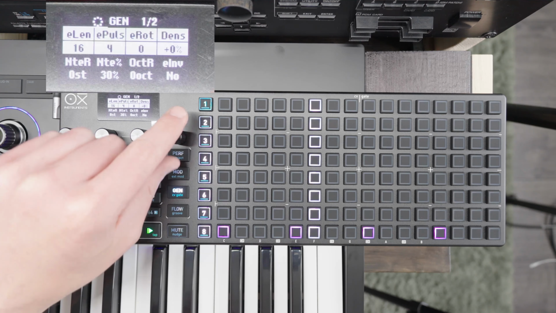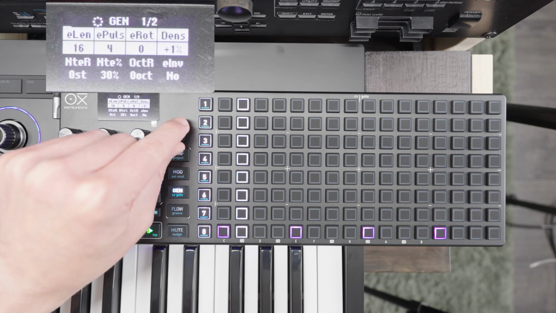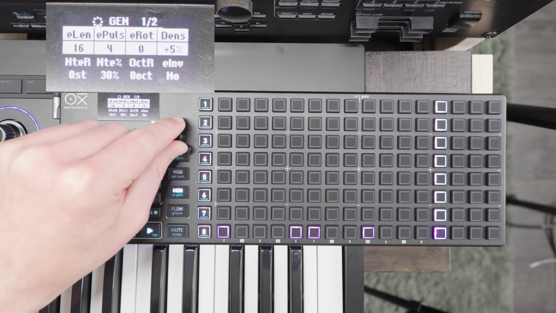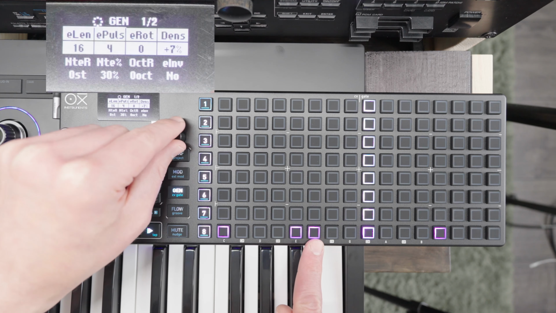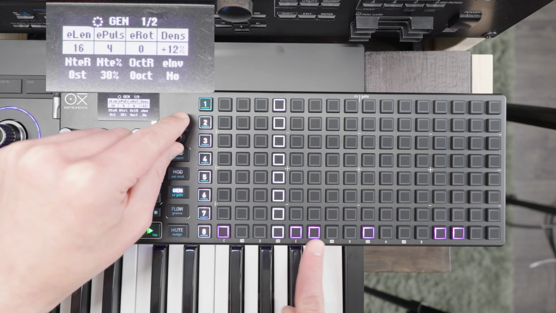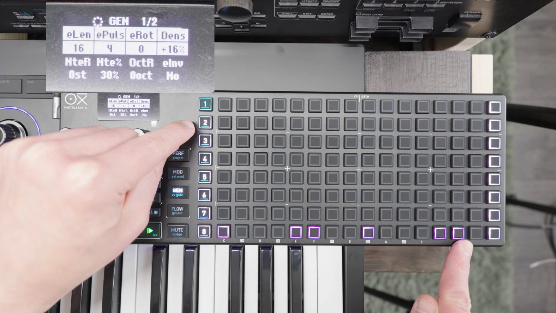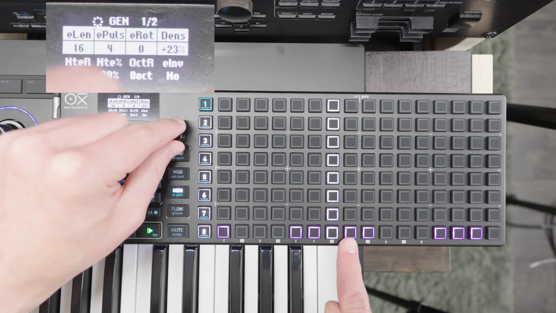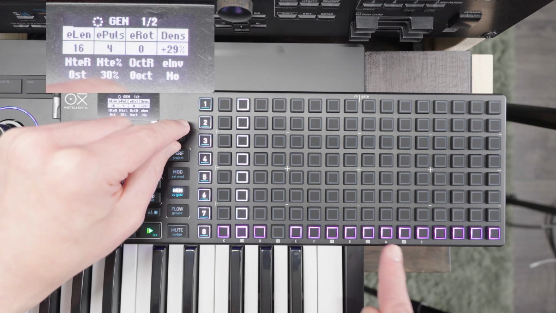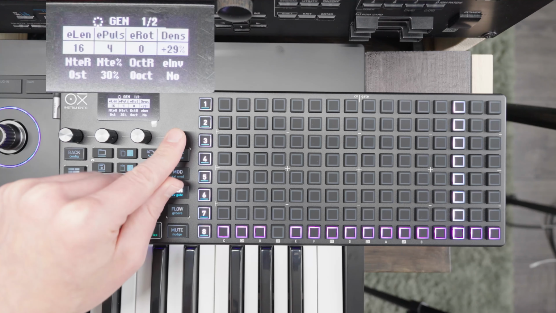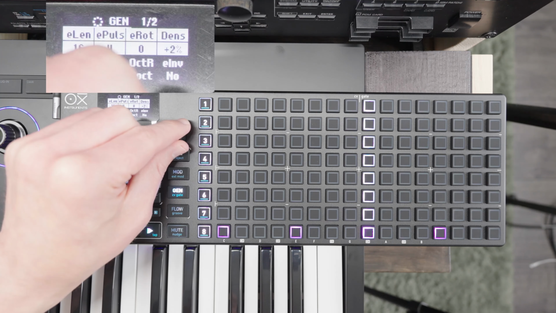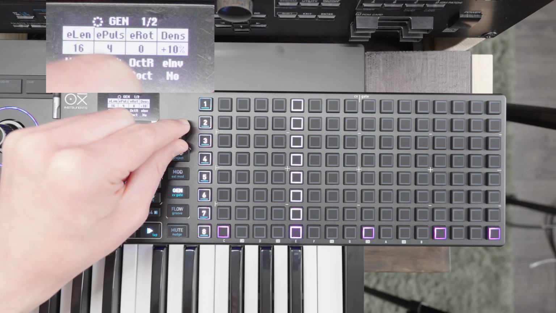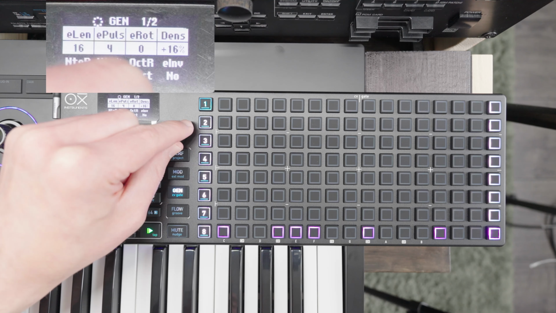Now the density seems to add just more steps in random places. There. You get one more here, and one there, and here, and there, and they get more. If you go back, you'll get a different pattern.